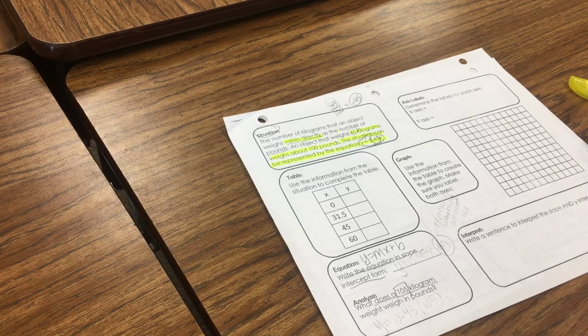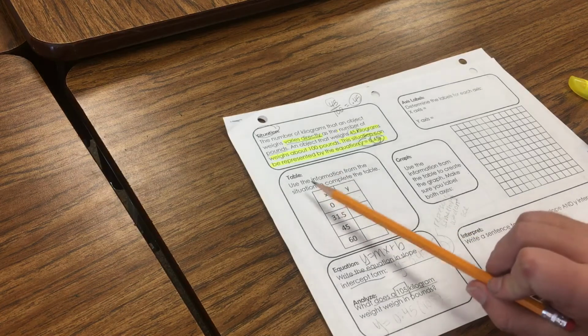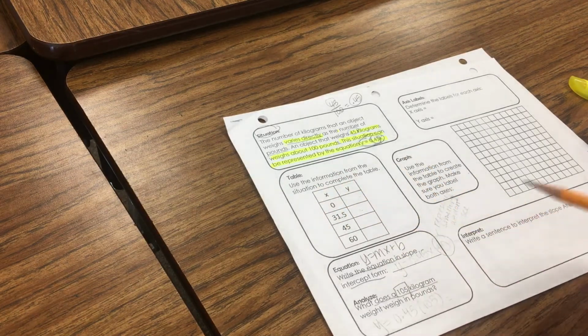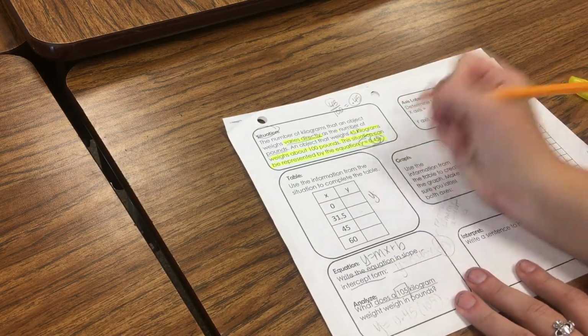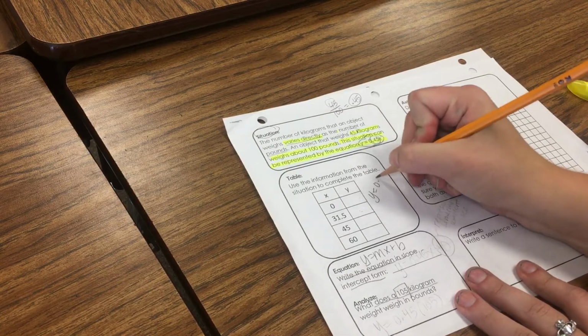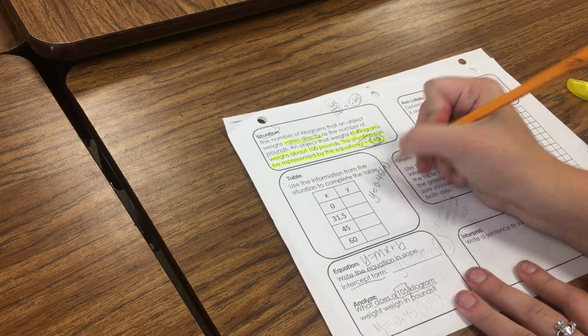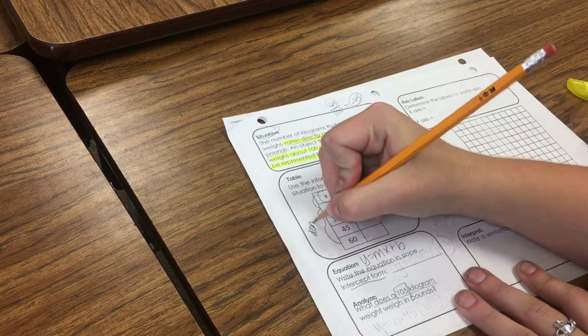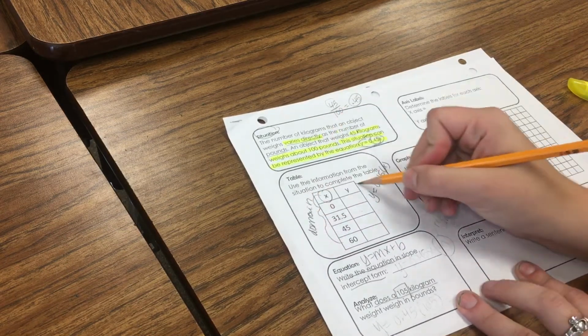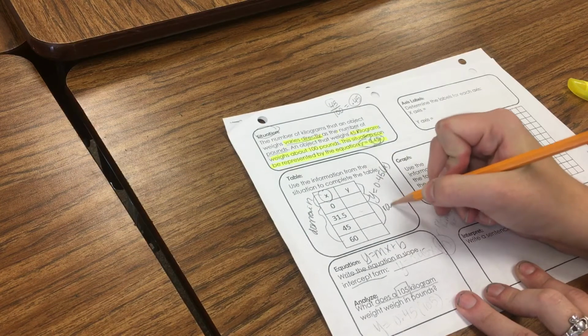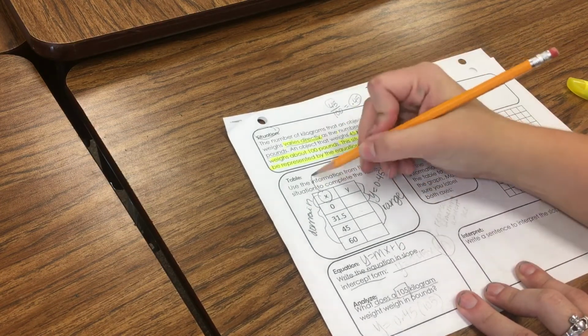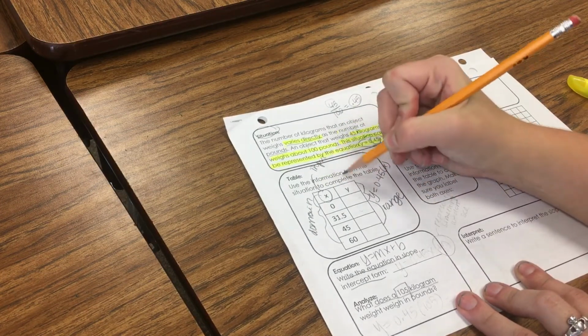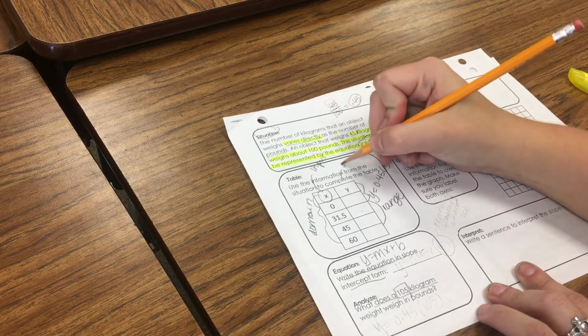pounds to kilograms. So in order to create this table, I need to use the information from the situation. The formula for the situation says y equals 0.45 times x. I have a list of x's here, or a domain, and I'm trying to get a list of y's, or a range. How do I do that? Well, x is my input, and y is my output.